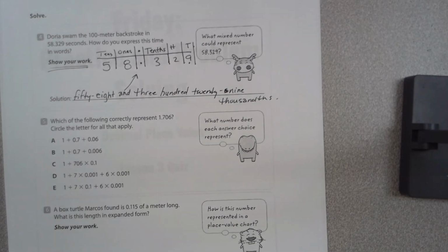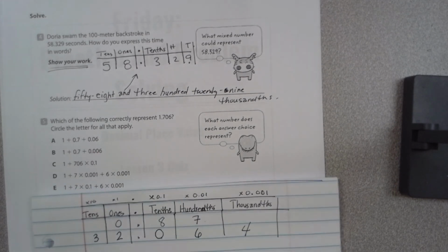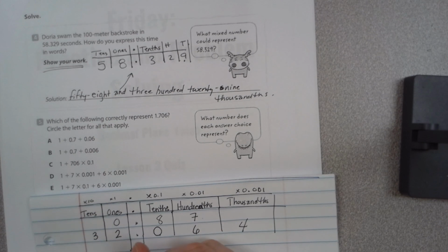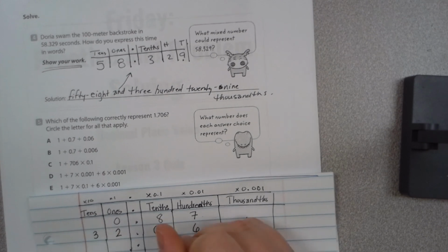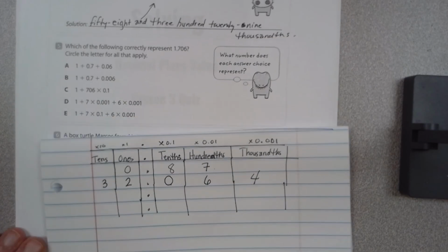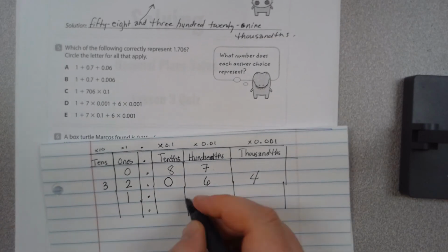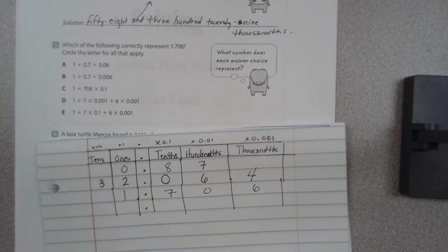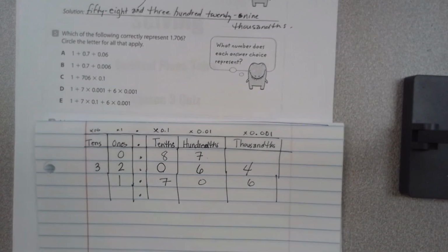All right, next one. Which of the following correctly represents 1 and 706 thousandths? Okay. Our trusty little chart here. Okay, so 1, 7, 0, 6. Okay, let's go one at a time.